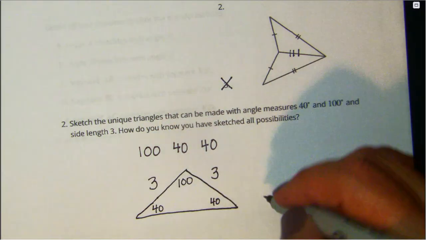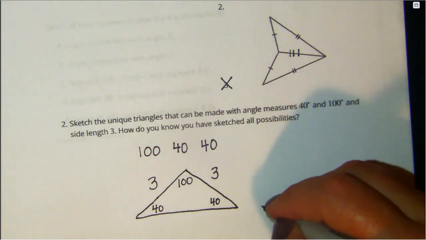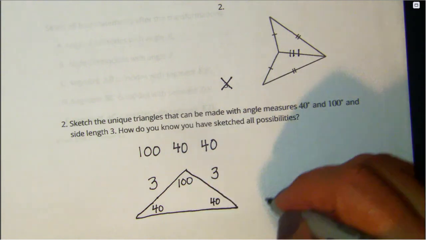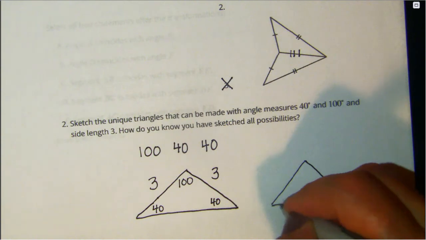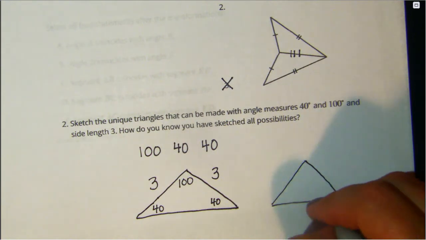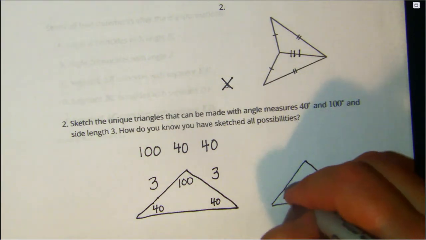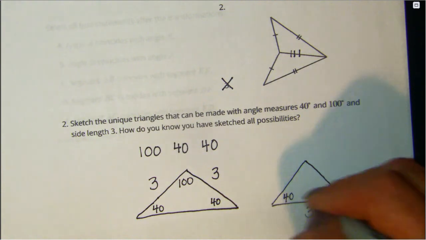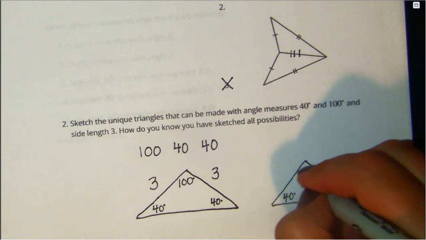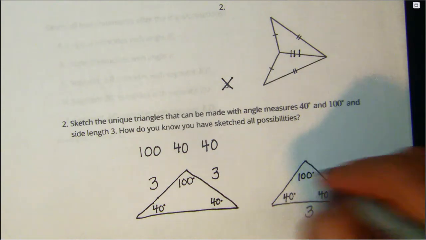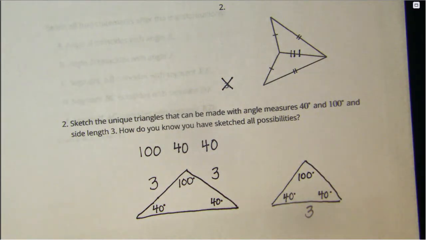That fits. But I could also have, and then this side would have to be much bigger, a smaller version of this, because this could be 3. These would still be 40. Probably put the degree symbols on this. This is 100. And then these are something else, smaller.